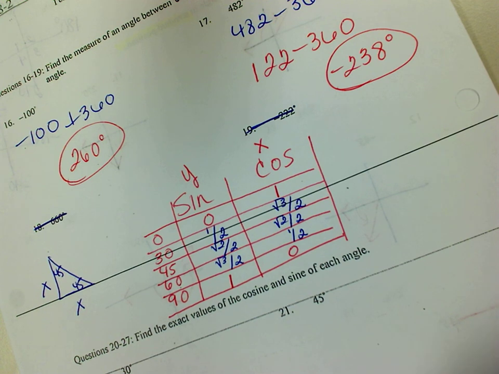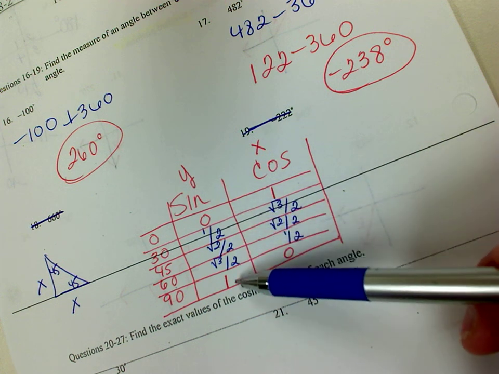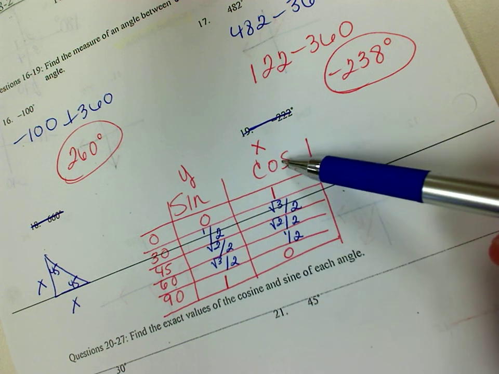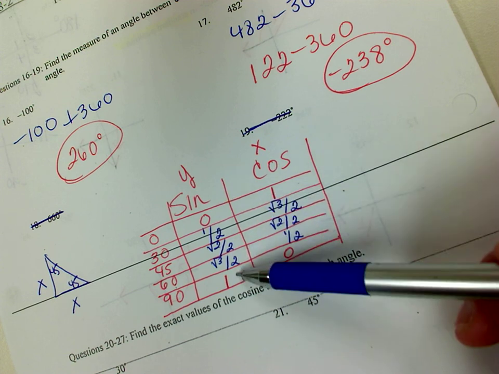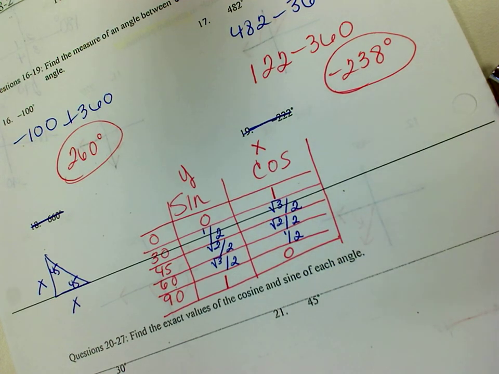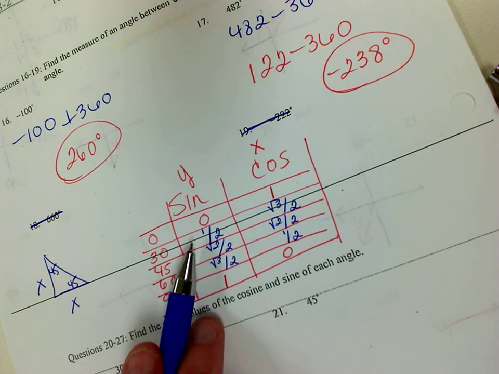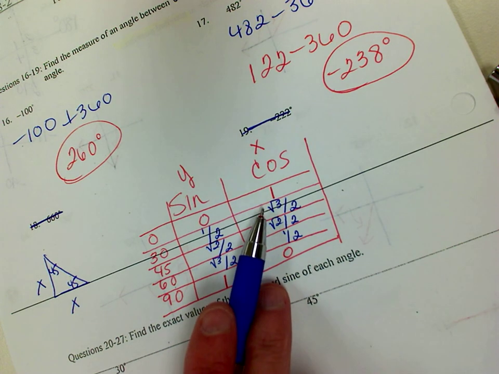Now there is a pattern. Sine starts with 0, and my numbers increase until I get to 1. Cosine is this column but flipped. So you can maybe think of that. And in the middle, they all have a denominator of 2. This numerator goes 1, 2, 3. This numerator goes 3, 2, 1.